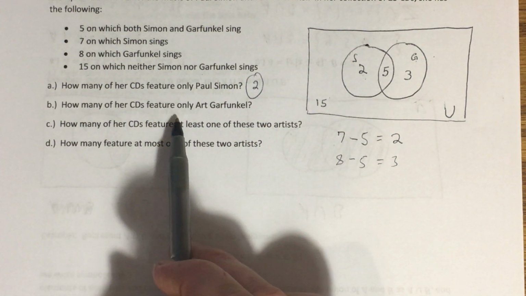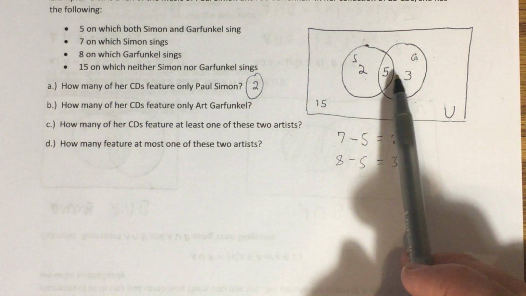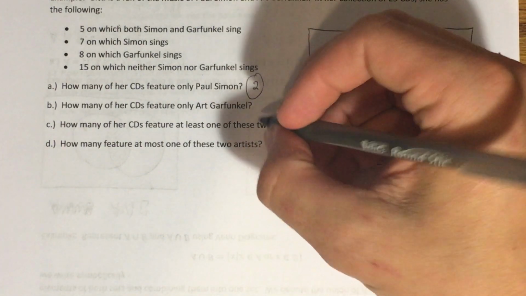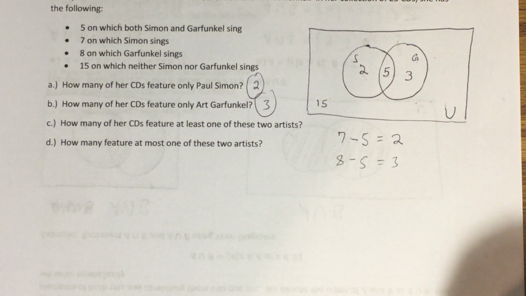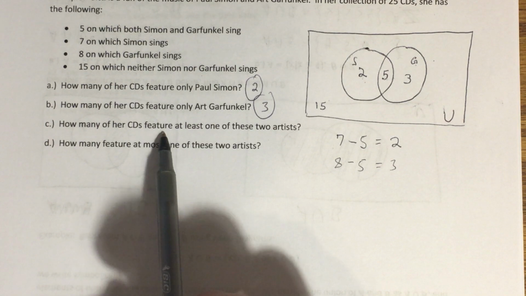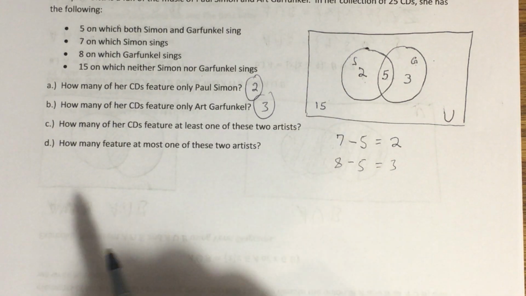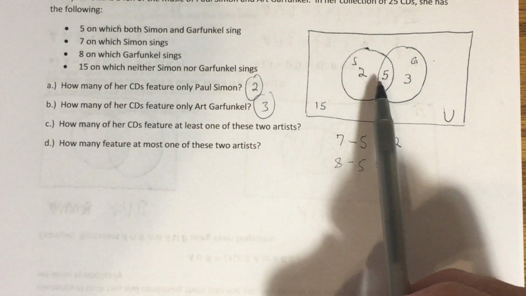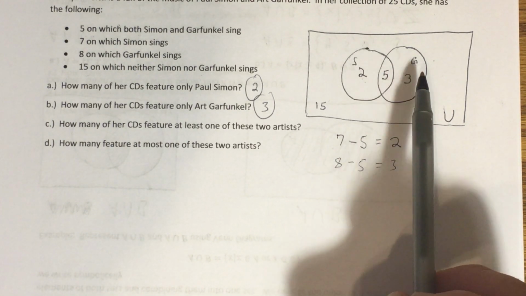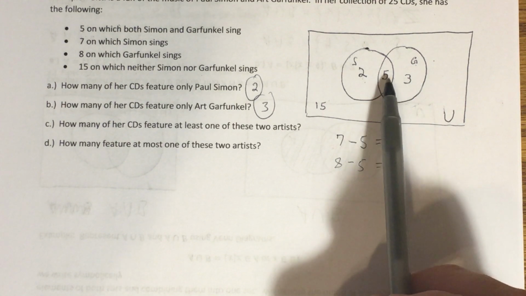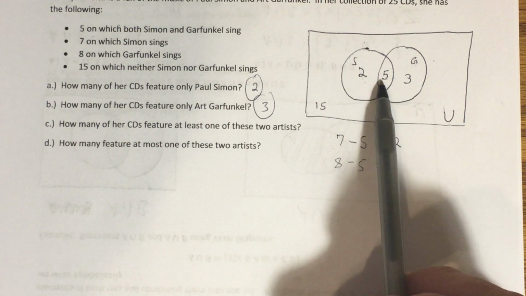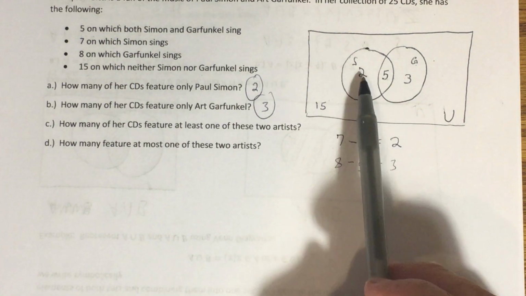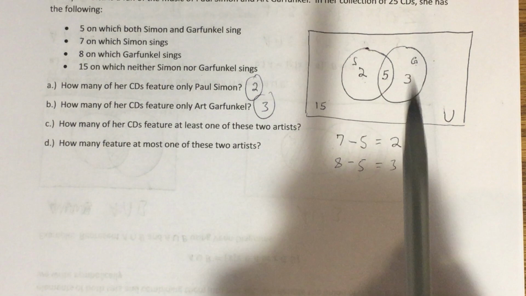How many of her CDs feature only Art Garfunkel? Well, that's everything outside of the overlapping region, but still inside the circle G. That would be 3 of her CDs. How many of her CDs feature at least one of these 2 artists? So that's 3 regions that we need to consider. Either only Simon, only Garfunkel, or both Simon and Garfunkel, since in all 3 of those cases we have at least one singer present. That would be 2 plus 5 plus 3, which is 10.